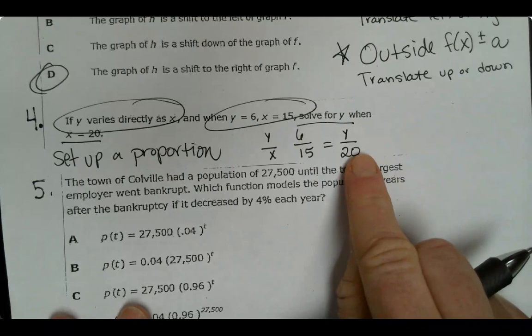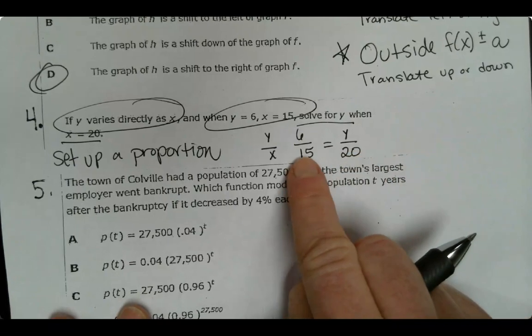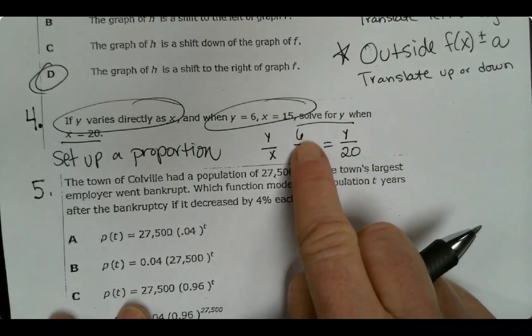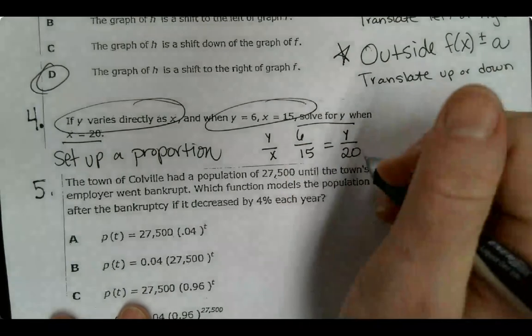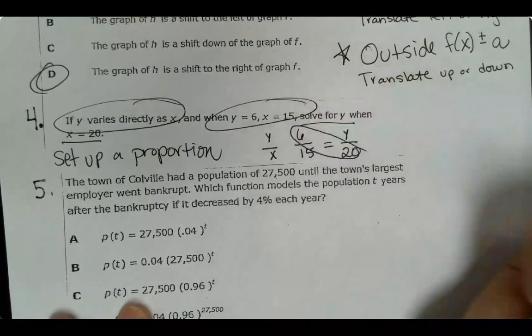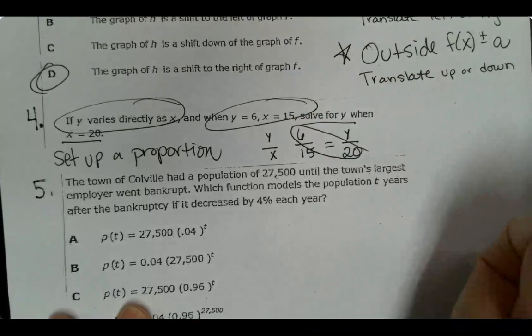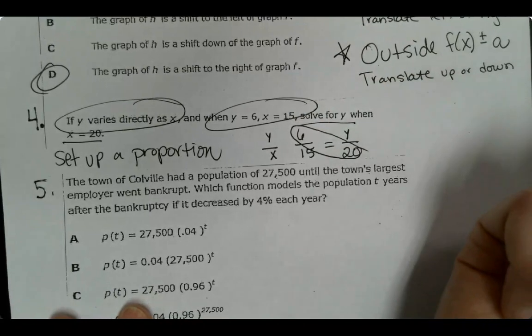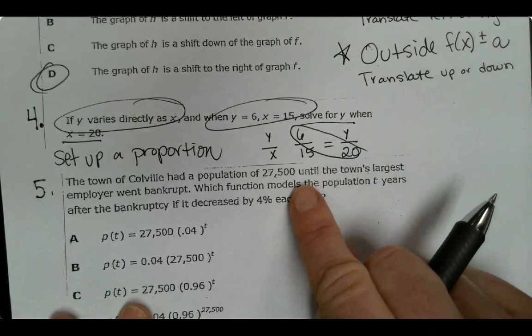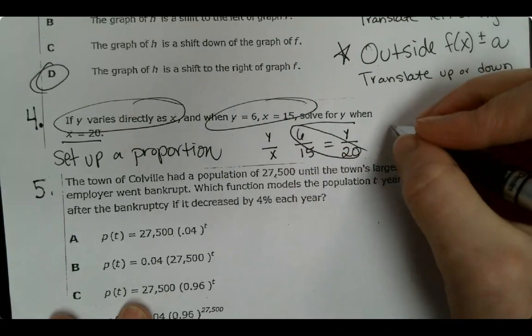You could find out what's being multiplied by 15 to get 20 and then do the same thing times 6. Or you can do cross multiply and divide, whatever way you remember how to solve proportions. 6 times 20 is what I normally do.